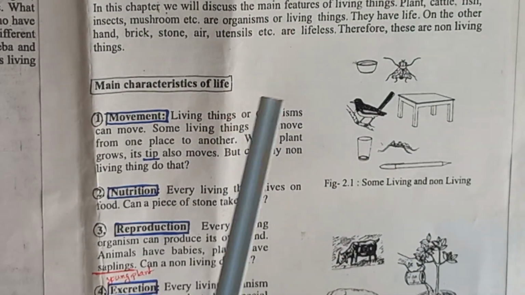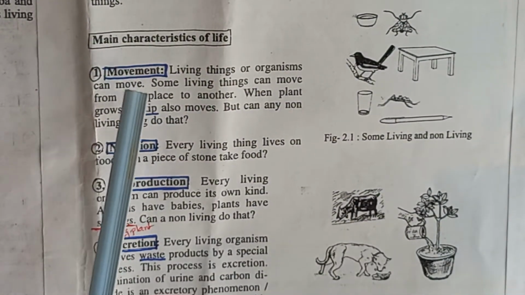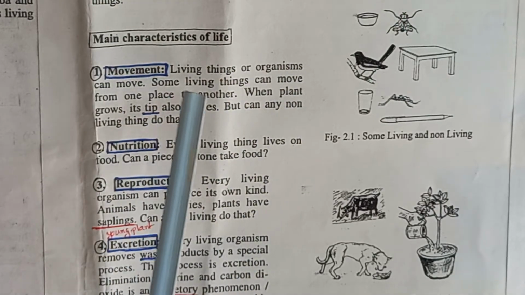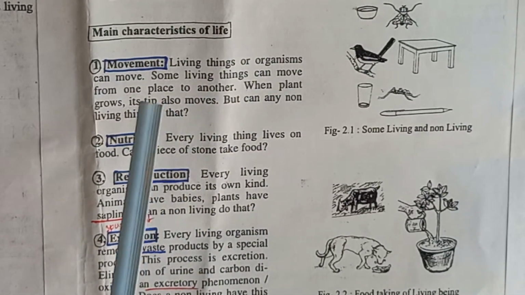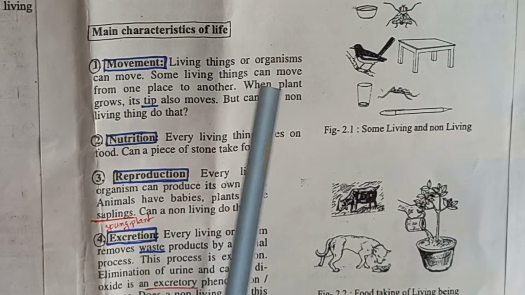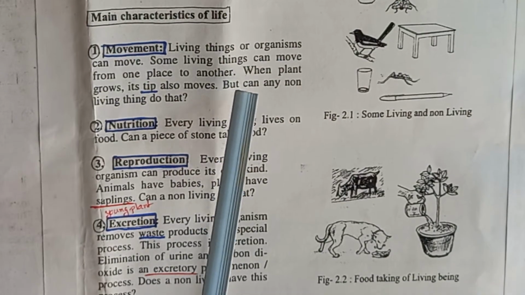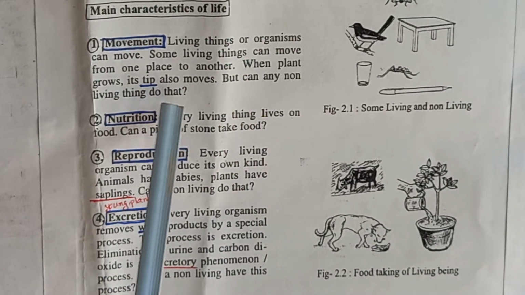Main characteristic of life here is movement. Living things or organisms can move. Some living things can move from one place to another. When a plant grows, it also moves. But can any non-living things do that?